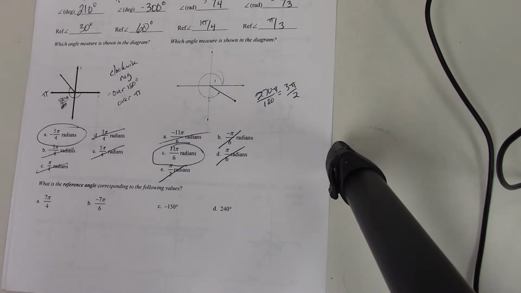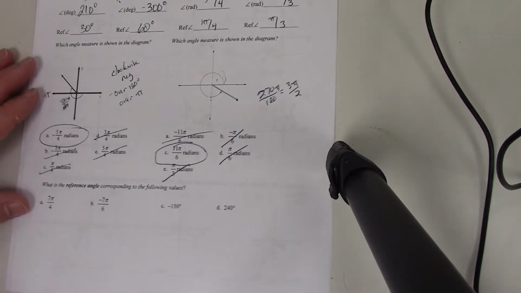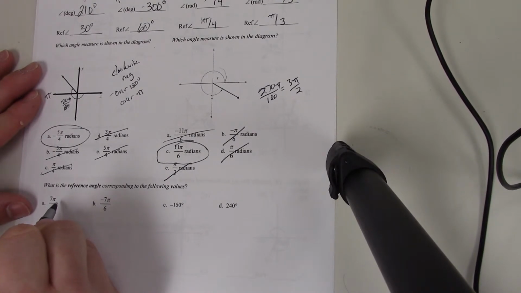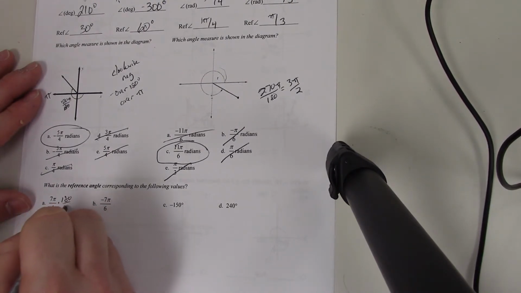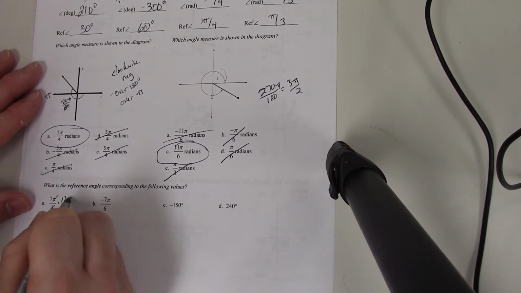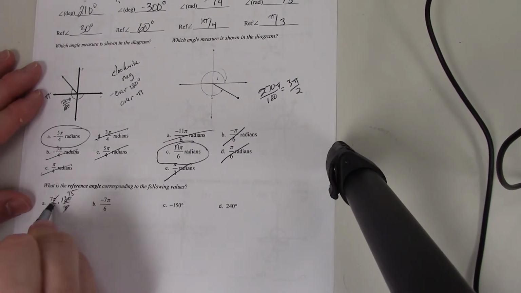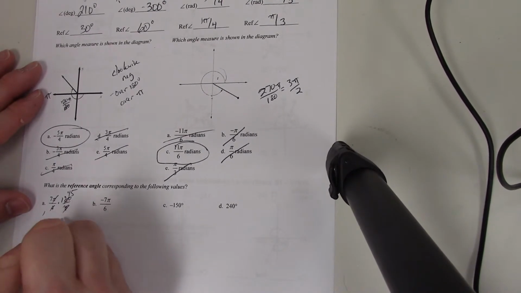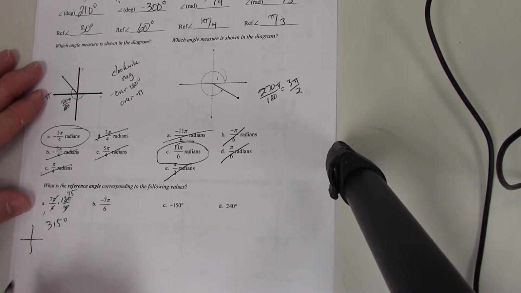Now, the reference angles given here to these would be, well, what I want to do here is first change them to degrees because that'll be a lot easier for me. If I go 180 over pi, the pi's cancel. That's 45 degrees. And 7 times 45 is 315 degrees. Now the reason I'm doing that is because I want to draw myself a little picture. There's 90, 180, 270, and 315 is somewhere over here, right?